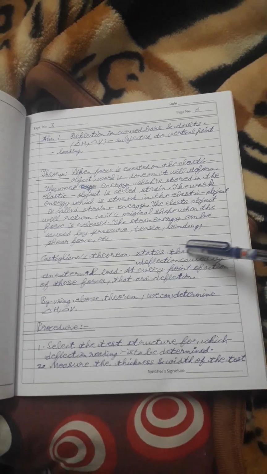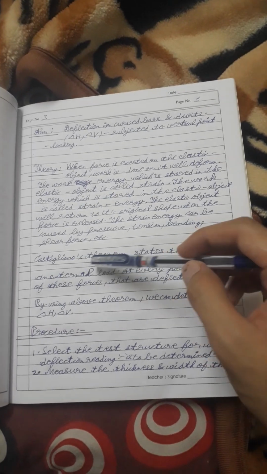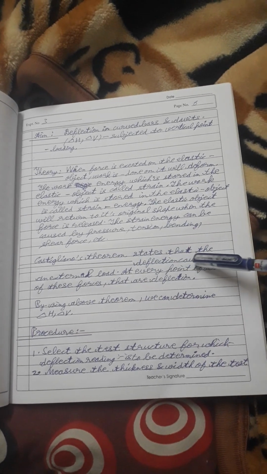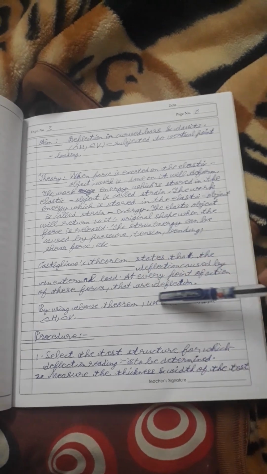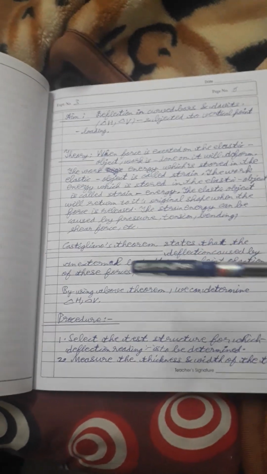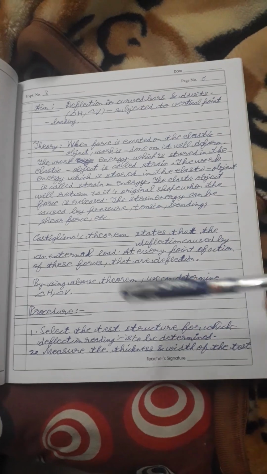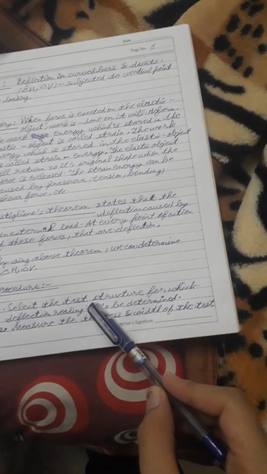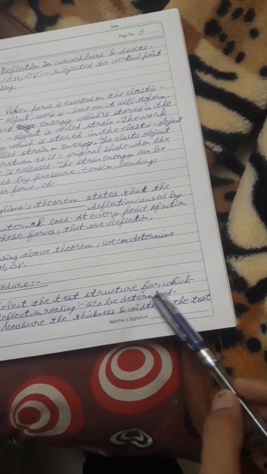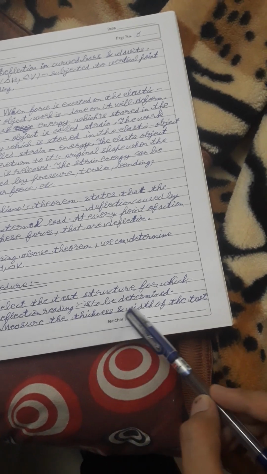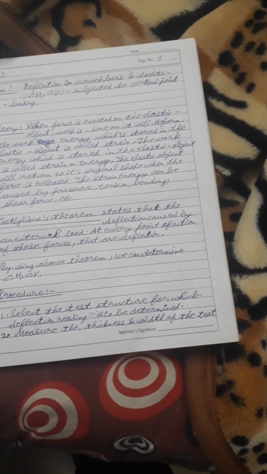Castigliano's theorem states that the deflection caused by an external load at every point of action of these forces is the partial derivative of the strain energy with respect to the force. By using the above theorem, we can determine delta H, delta V. Procedure: select the test structure for which a deflection reading is to be determined. Measure the thickness and width of the test structure.